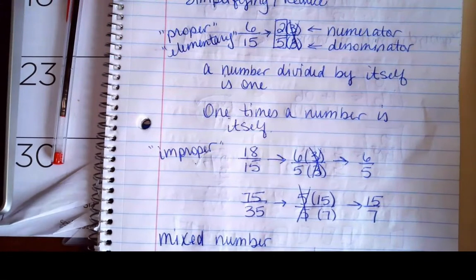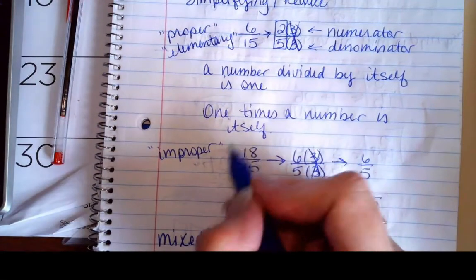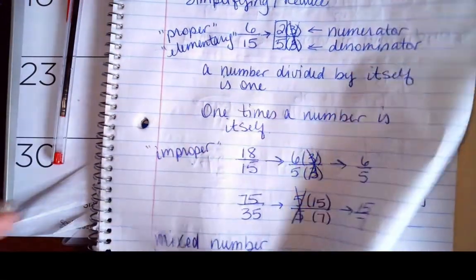So I'm kind of going to be making things worse. I'm going to be taking a fraction that might already be simplified, and making it look uglier. And that's all going to be in the name of getting a common denominator.